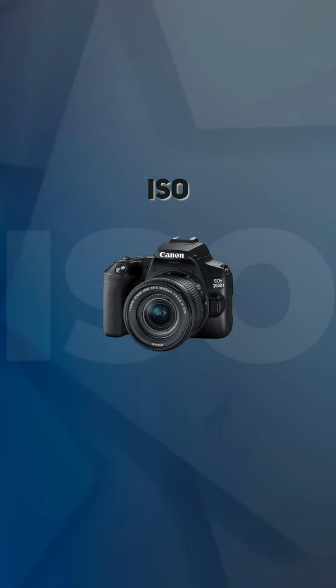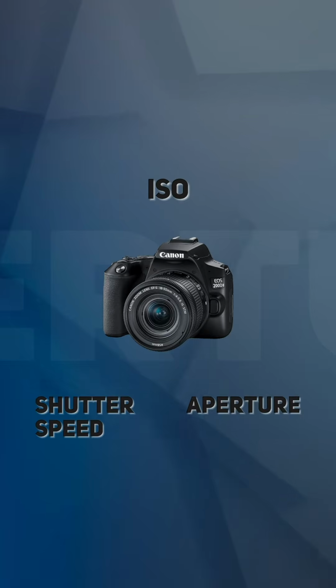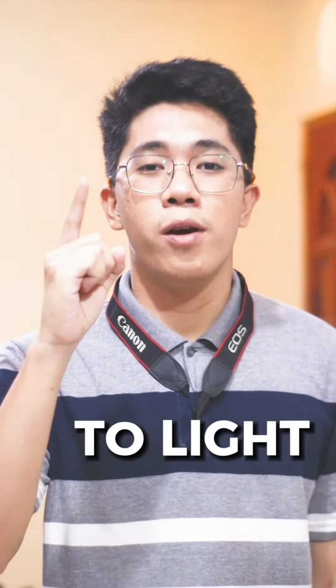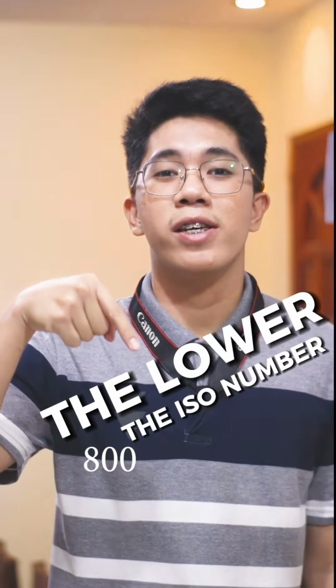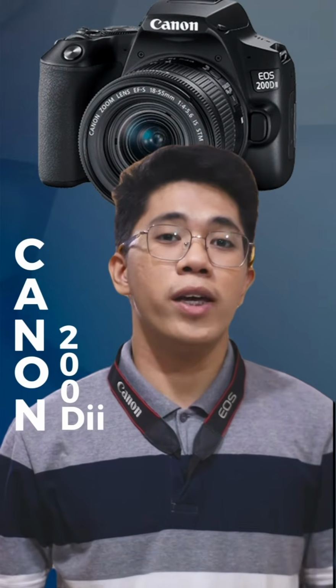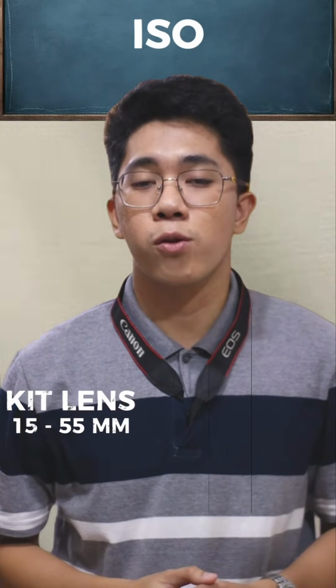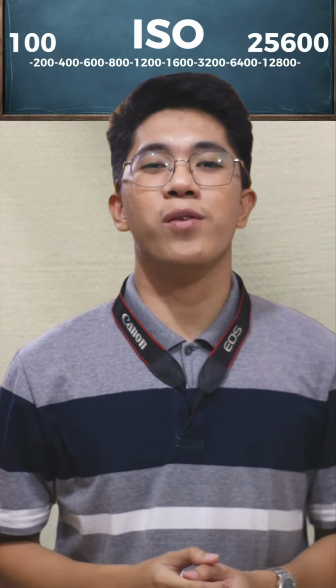In this video, I am going to discuss camera ISO, shutter speed, and aperture. ISO is your camera's sensitivity to light. So the higher the ISO number is, the more sensitive it is to light, but the lower the ISO number is, the less sensitive it is to light. In my camera, Canon 200D, I am using a kit lens, and the ISO starts from 100 to 25,600.